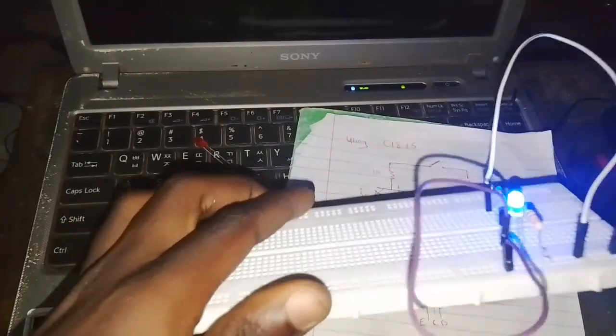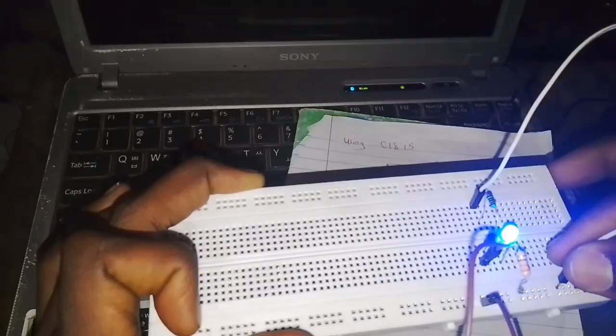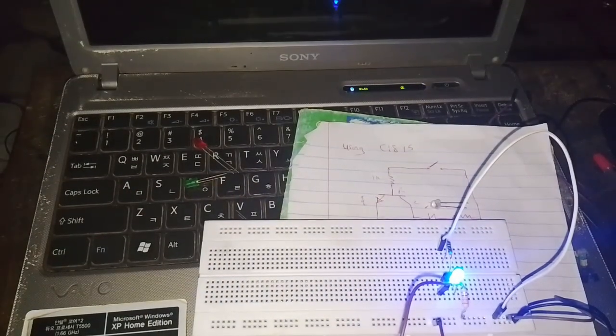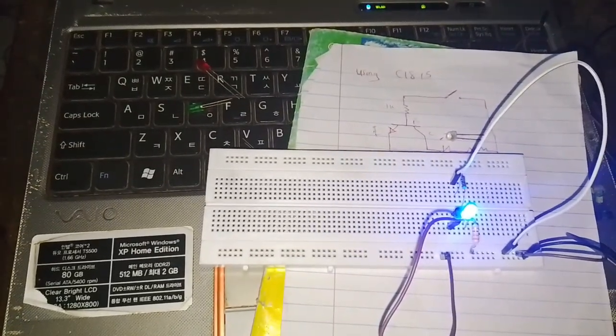So now this is it with the color blue. Can you see it turn on? Because the transistor is acting as a switch. And let me disconnect the signal. It turned off. So that is about the transistor acting as a switch, and that's about the practical section of a transistor.